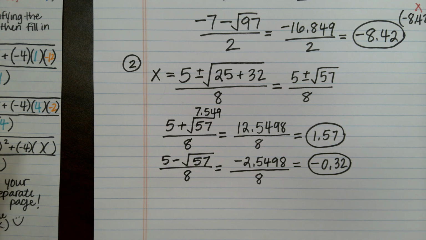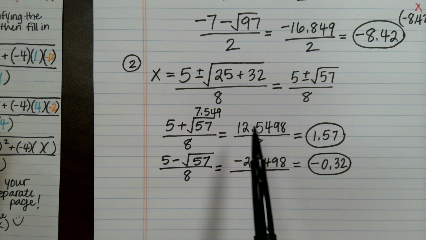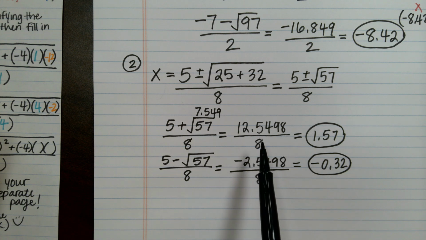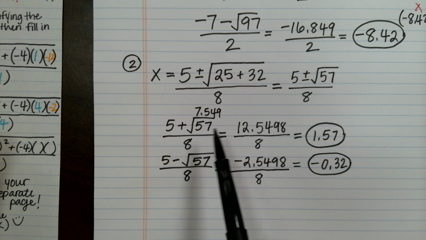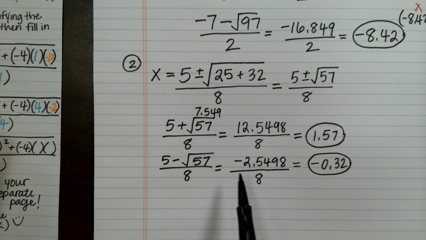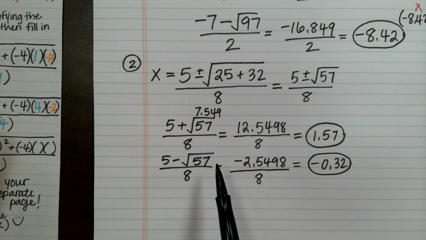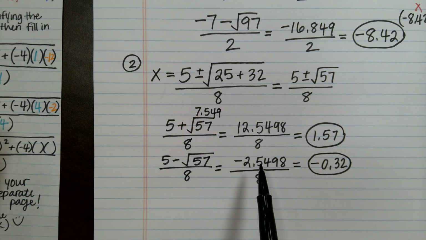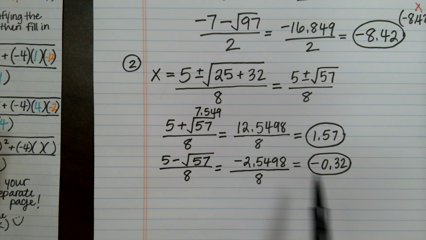But you still simplify. Yes. Still simplify. Okay. So for the second part, I did 2.549 divided by 8, and I got 0.318.